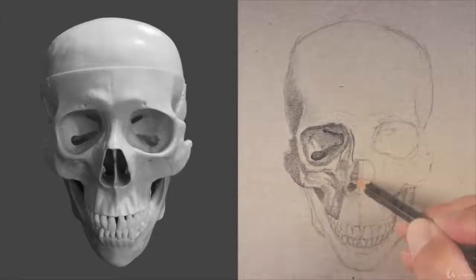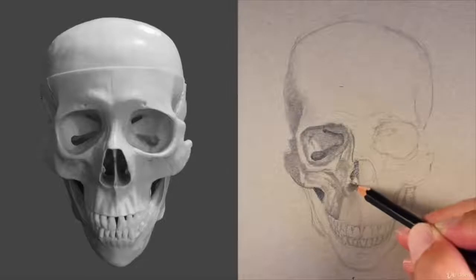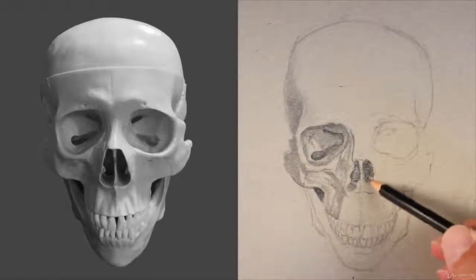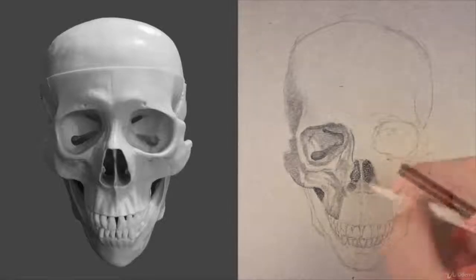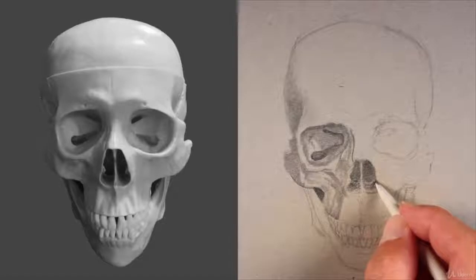Once our initial application of graphite is blended into the surface, we'll return back to the 4B pencil and repeat the process. We'll add a bit of graphite to the surface and then return back to the blending stump, working it into the surface, creating a smoother transition.